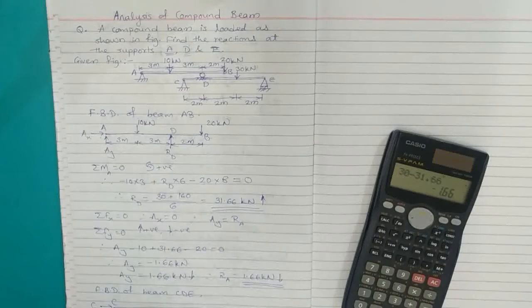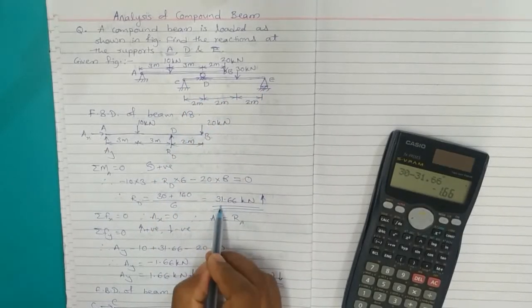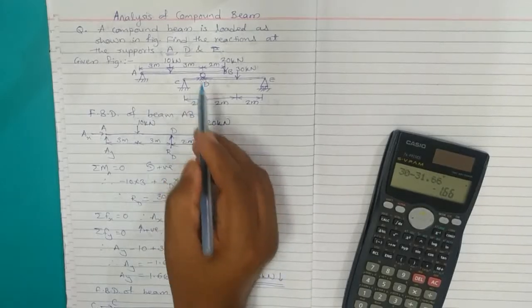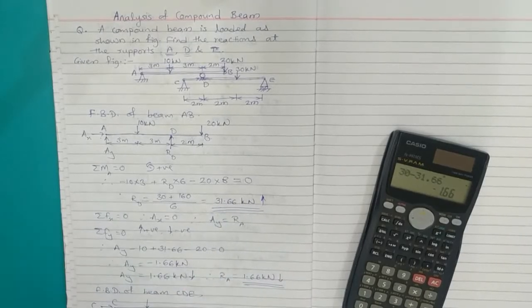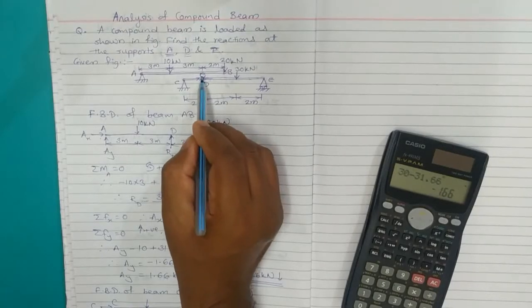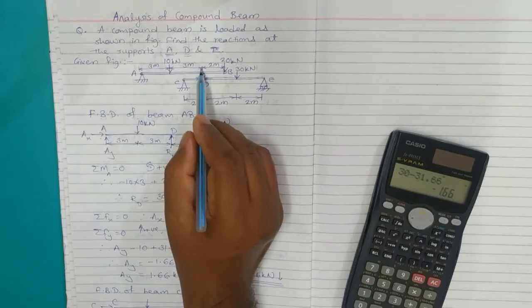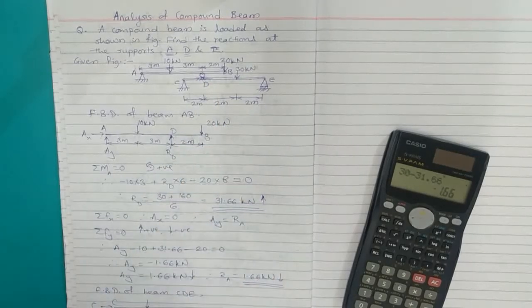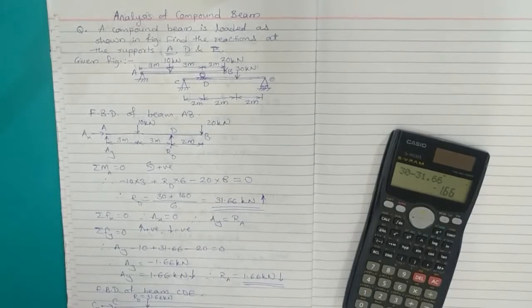Now while drawing FBD of the CDE portion, the same magnitude of RD we are going to use, the reaction of the roller at point D, 31.66, but we are going to change its direction. It should be taken in the downward way. For the upper beam, this roller was a support, whereas for the lower one, the same roller is acting as a load. Remember this. So RD, which is 31.66 kilonewton, we have shown.